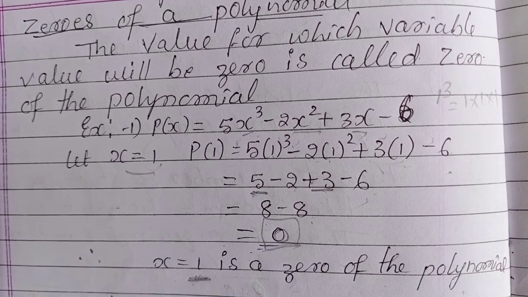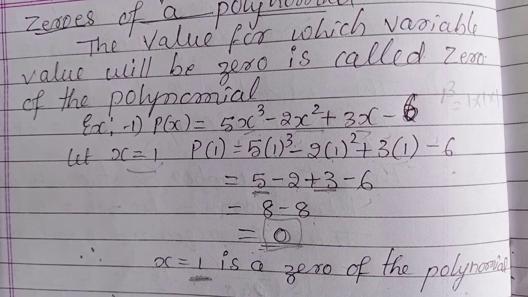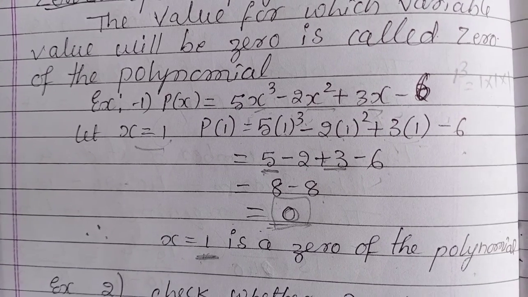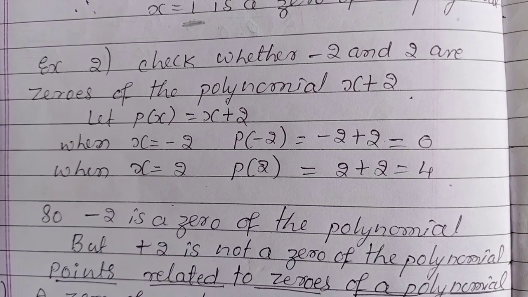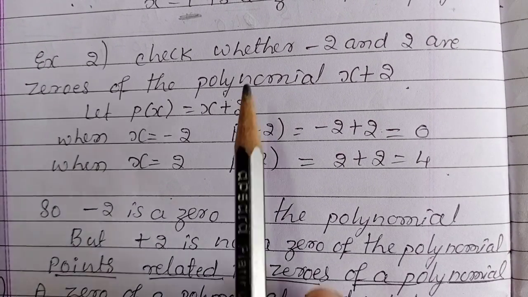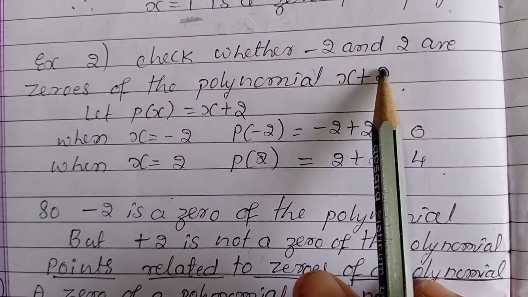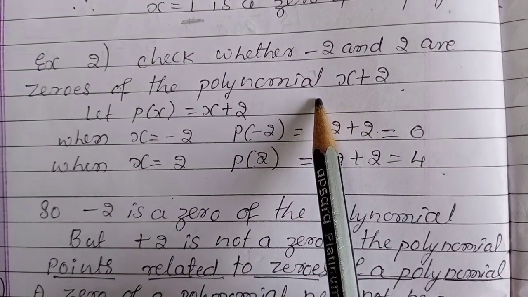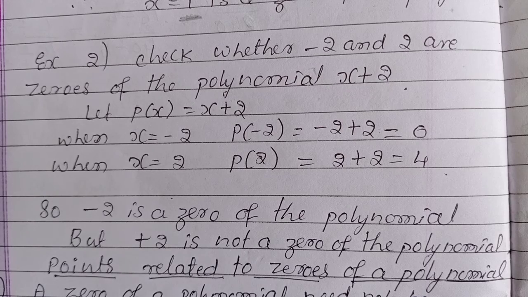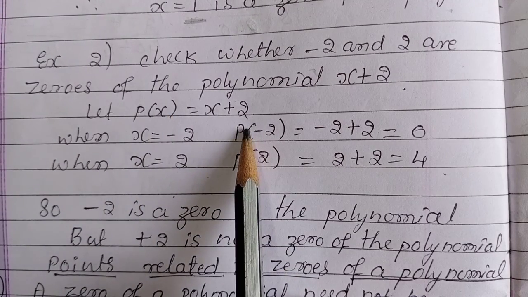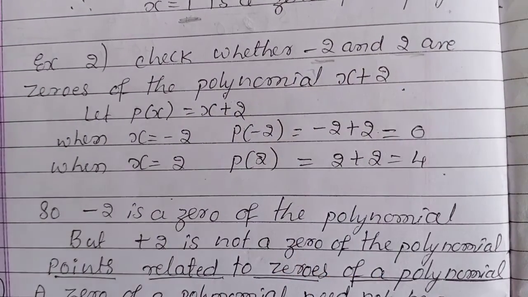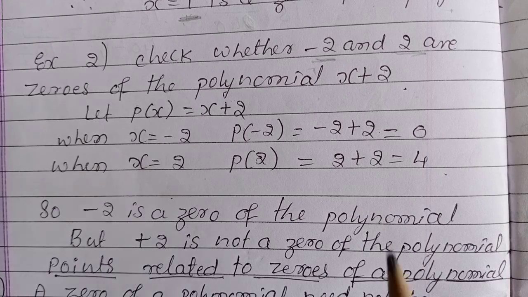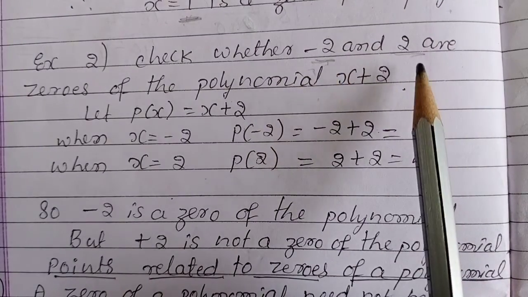Okay. Now, let us go with some more problems related to the topic. Sometimes the problems will be in this manner, children. See the problem here. Check whether minus 2 and plus 2 are zeros of the polynomial x plus 2. This is the question. Now here p of x is x plus 2. We have to check for these two values, which are given here: minus 2 and 2.